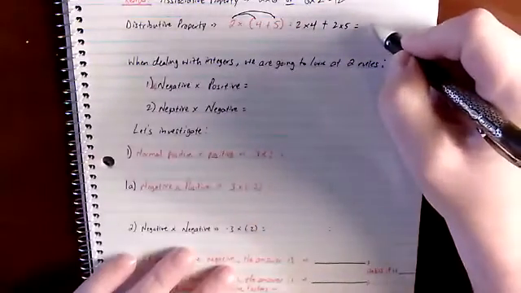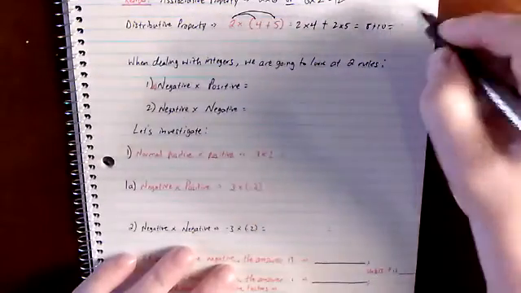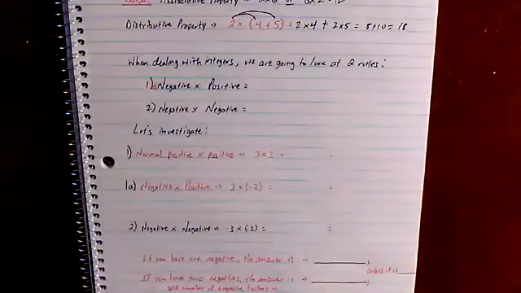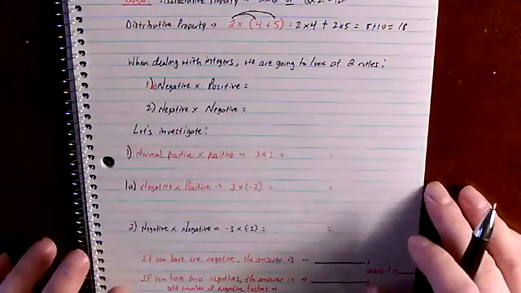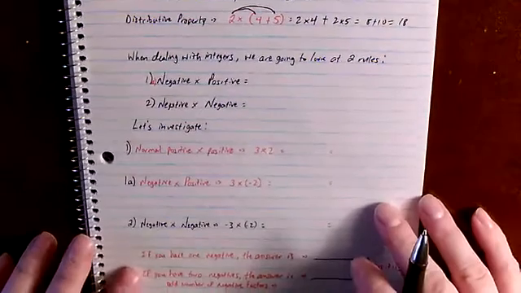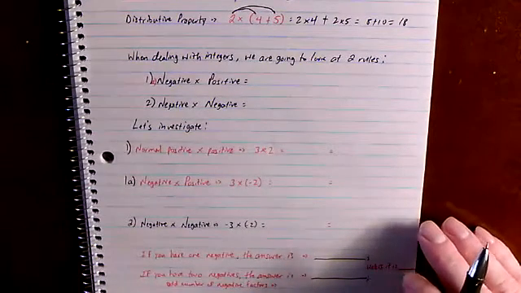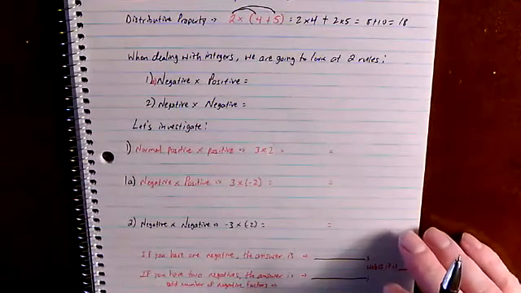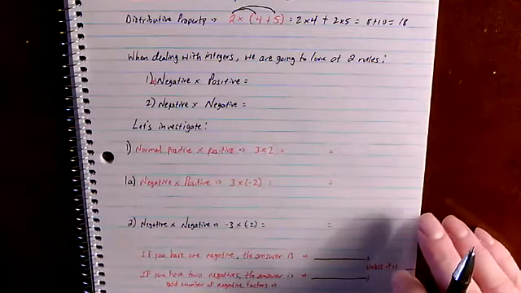So what you get is 8 plus 10, which equals 18. That's the distributive property.